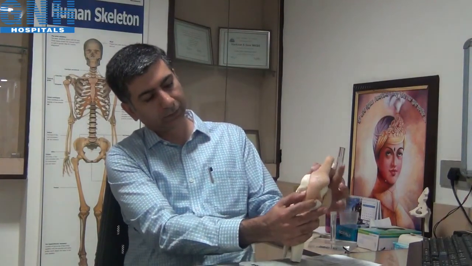This is a knee model, and herein we can see the ACL ligament, which is attached from the thigh bone, that is the femur bone, and it goes to the leg bone, which is the tibia bone. This is one of the most important ligaments of the knee, which prevents anterior translation or anterior migration of this bone forwards.